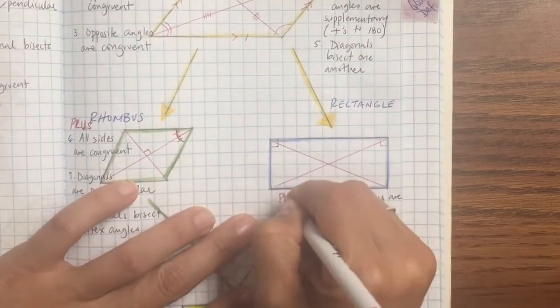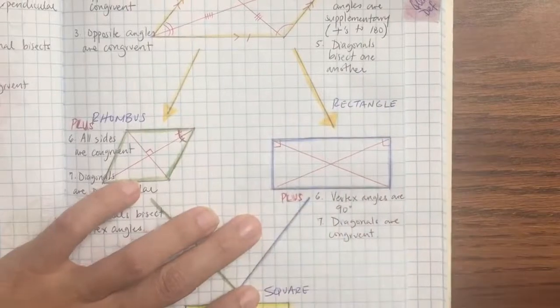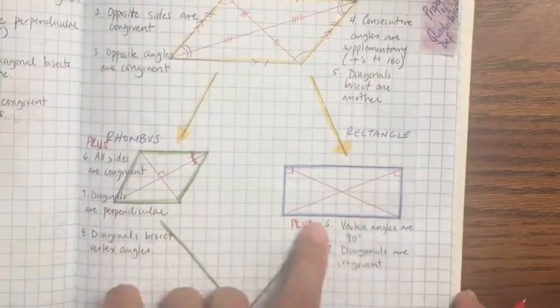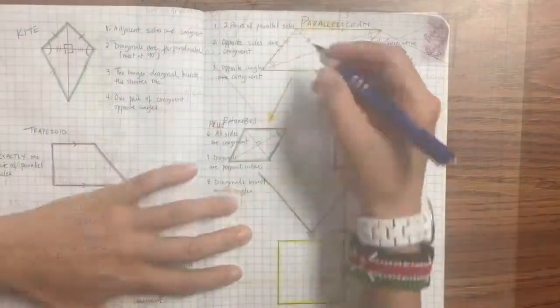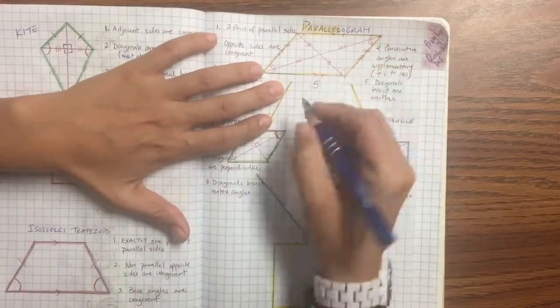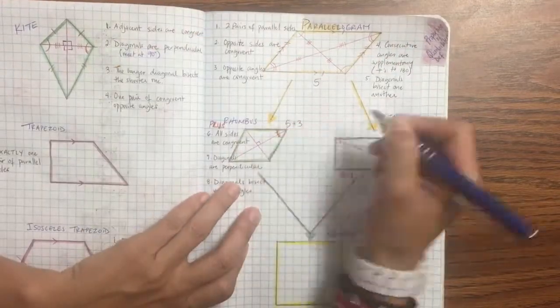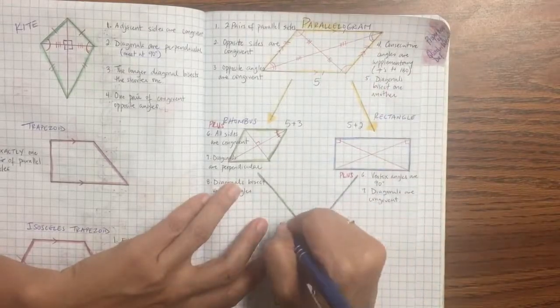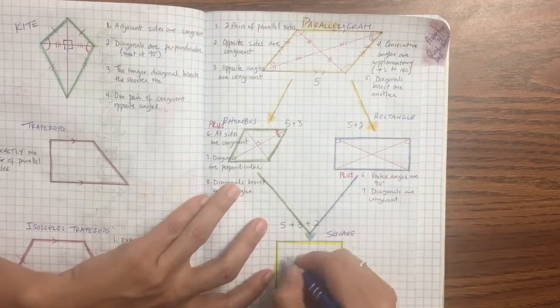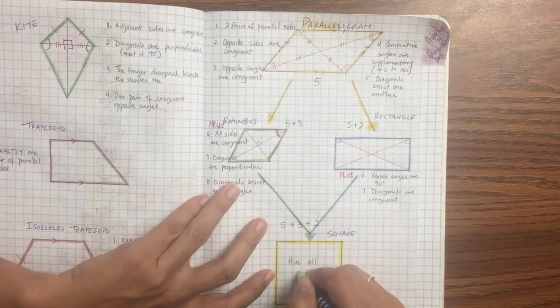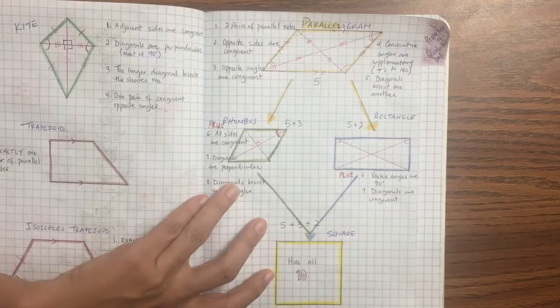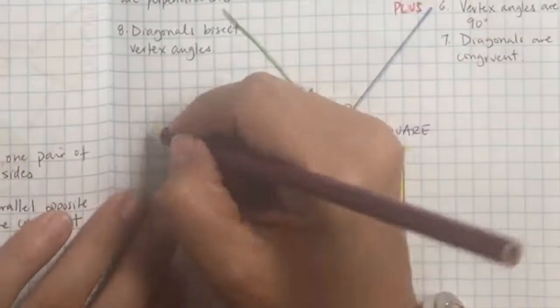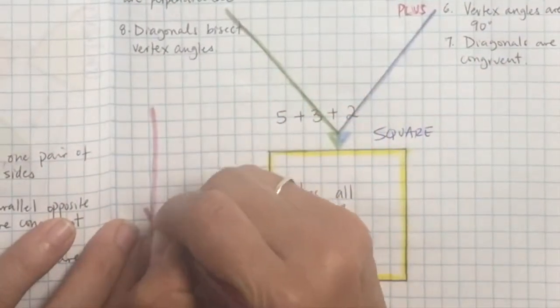Okay. So 5 plus 2 will give you the rectangle. Alright, those two get together. Oh, let me put the numbers in. So the 5 and then the rhombus is going to be 5 plus 3. The rectangle is 5 plus 2. Then those two are going to get together and it's going to be all of them. So 5 plus the 3 from the rhombus and 2 from the rectangle. And the square has all of them, all the properties. So once you know them individually, you know them for everything.